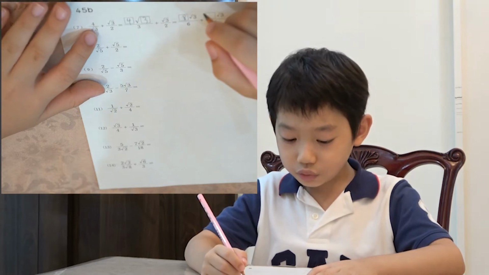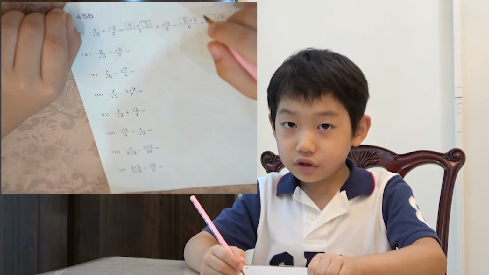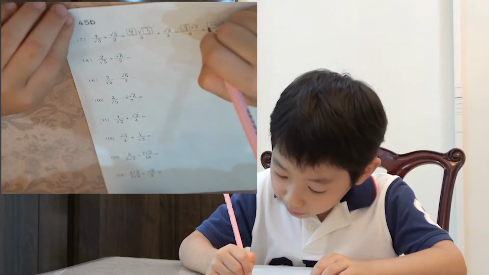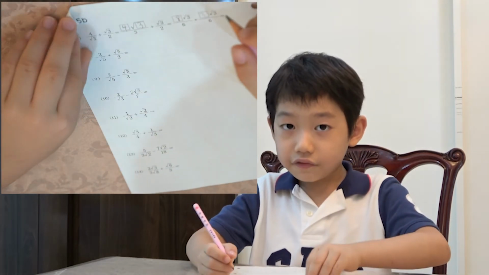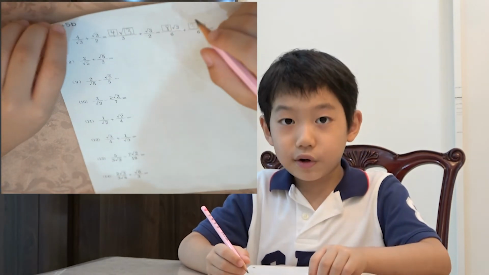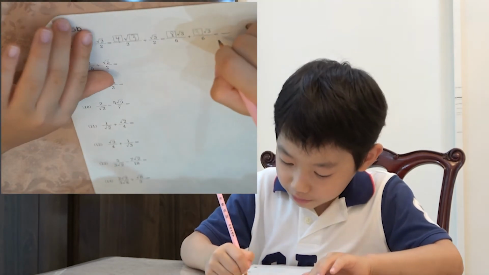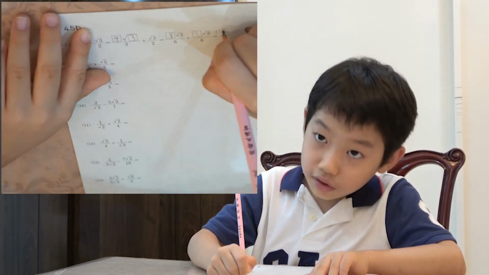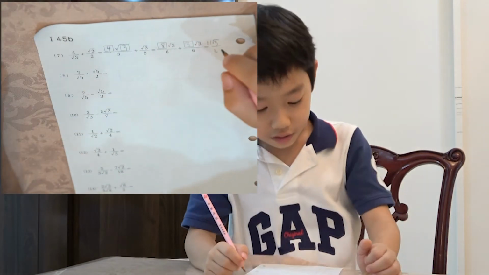The square root of 3 over 2 will become like 6. It will become 3 square root of 3 over 6. Then if you add it, it will become 11 square root of 3 over 6. And that will be the answer.